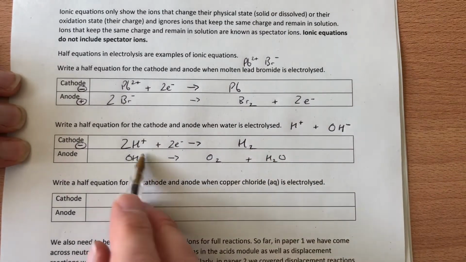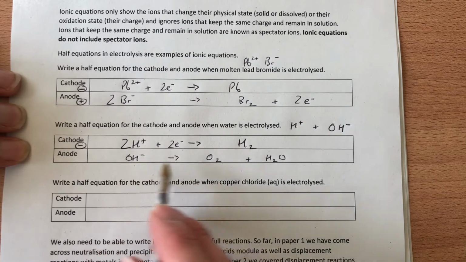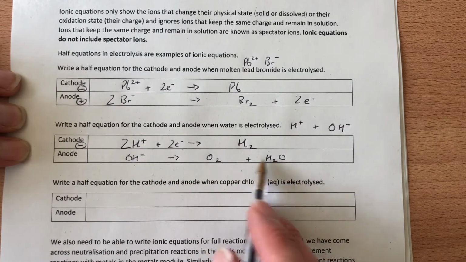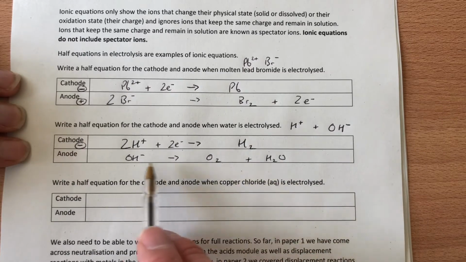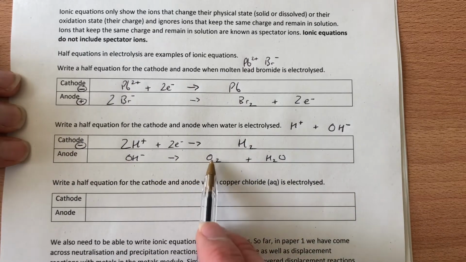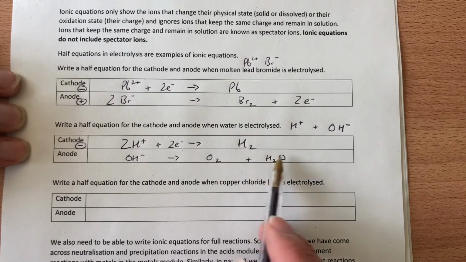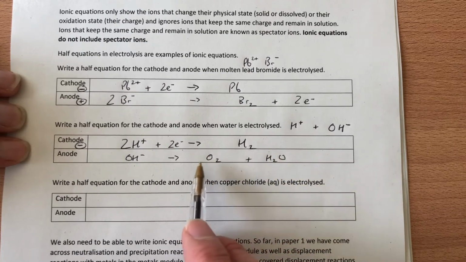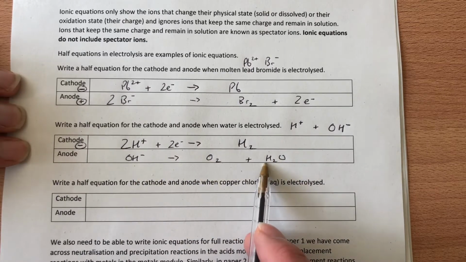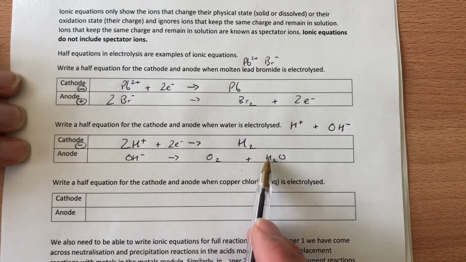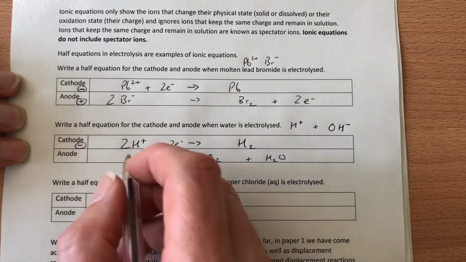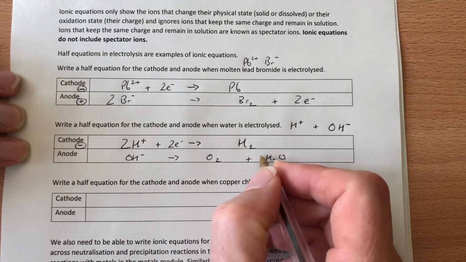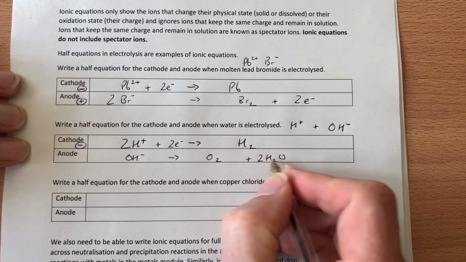So again, I've got a charged species here, and it's going to turn into 2 covalent substances. They are neutrally charged. So we need to balance this out. 1 oxygen, I've got 1 oxygen there, 2 oxygens there, 2 oxygens there, and 1 oxygen there, 3 oxygens. And I've got 1 hydrogen there and 2 hydrogens there. So I could put a 2 before that to balance the hydrogens, but that's never going to balance the oxygens. So let's put a 2 there because 1 wasn't going to be enough.